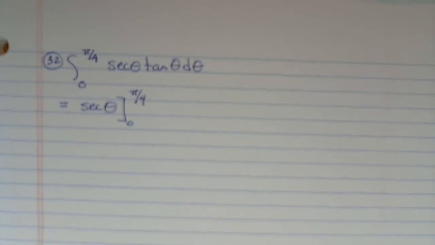Correct. Yes, it's secant theta. The derivative of secant is secant theta tangent theta. It's amazing. Great job. So this changes by using the fundamental theorem of calculus into secant theta evaluated between 0 and pi over 4. So we can re-express this by taking its antiderivative. The antiderivative of secant theta tangent theta is just secant theta. And remember, that's because the derivative of secant is secant tangent. Now I have to find secant theta at 0 and secant theta at pi over 4.